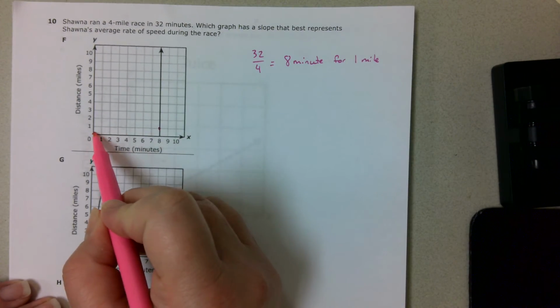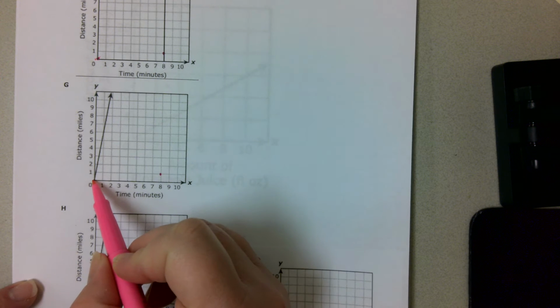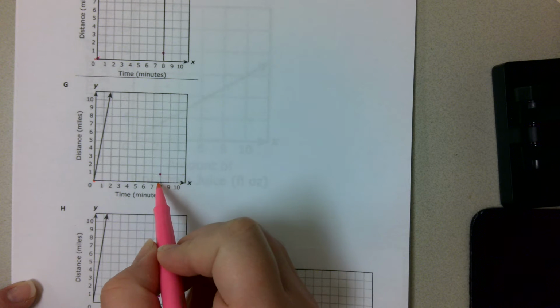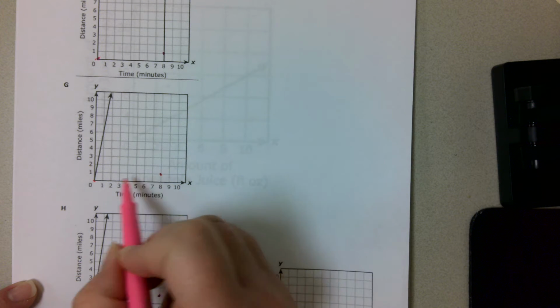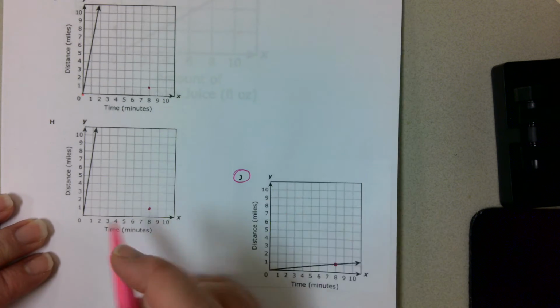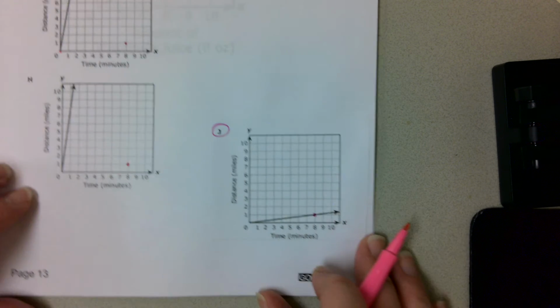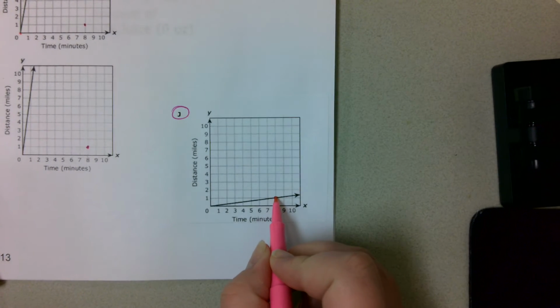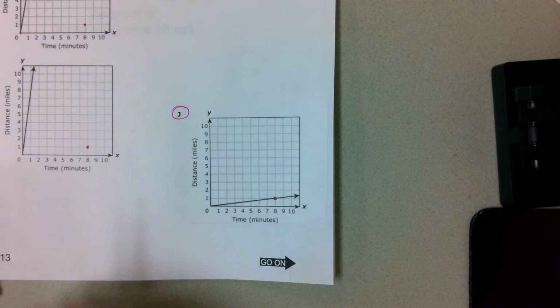So here we should be starting at the origin because 0 minutes is going to be 0 miles. Here I have 0 minutes, 0 miles, but when I go over to 8 minutes for 1 mile, we're not on the graph. Again, 8 minutes, 1 mile, not on the graph. The last one, 8 minutes, 1 mile, we're on the graph, starting at the origin. J is the correct answer.